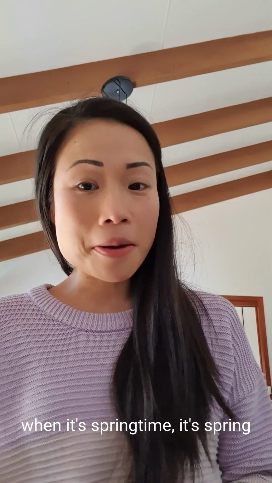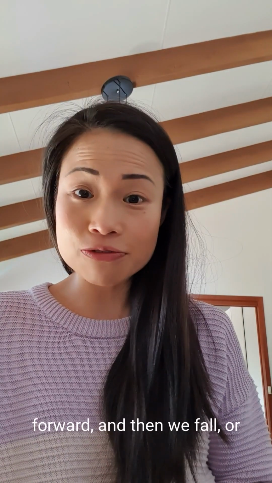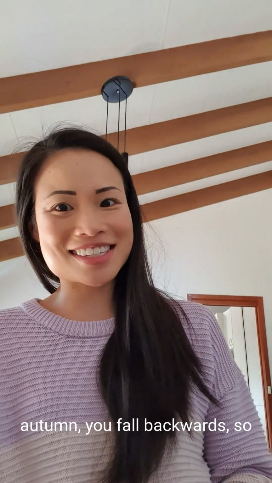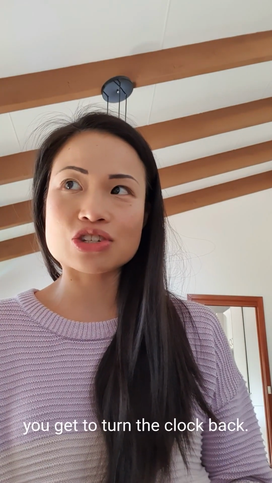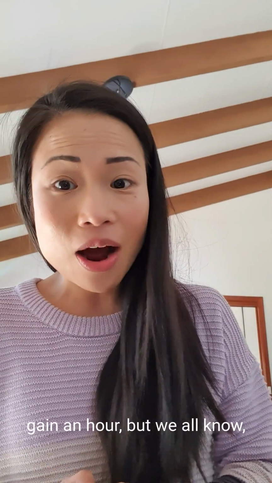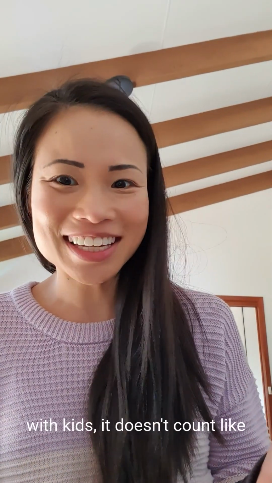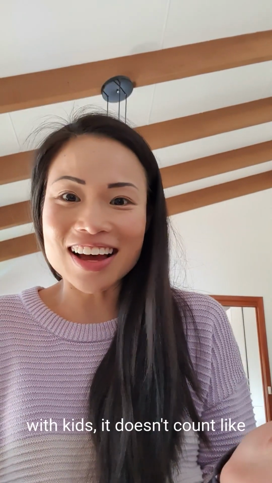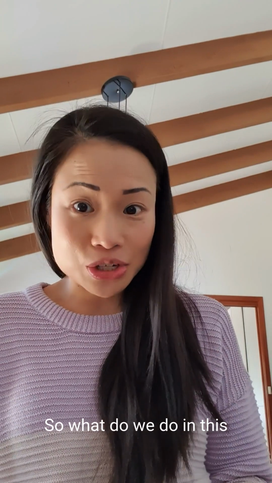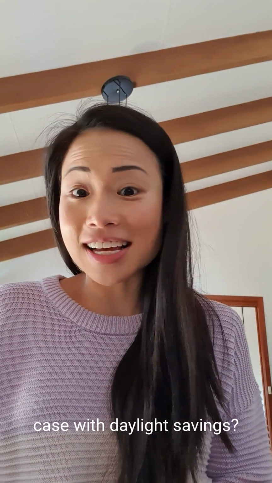When it's springtime, it's spring forward, so you move your clock forward, and with fall or autumn, you fall backwards. So you get to turn the clock back, all right? Technically you do gain an hour, but we all know with kids, it doesn't count. You don't actually gain an hour. In fact, they will wake earlier. So what do we do in this case with daylight savings?